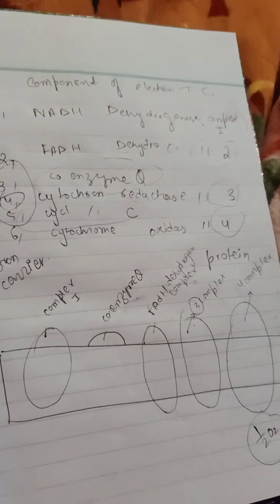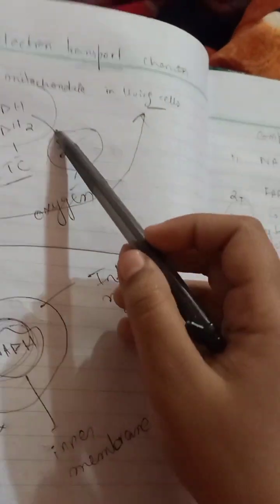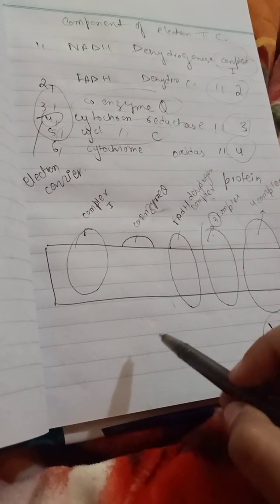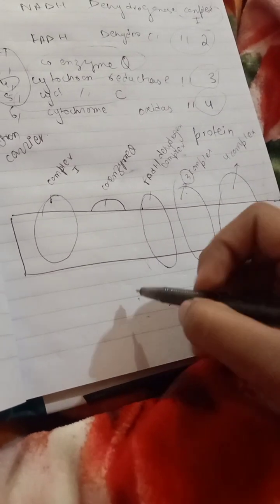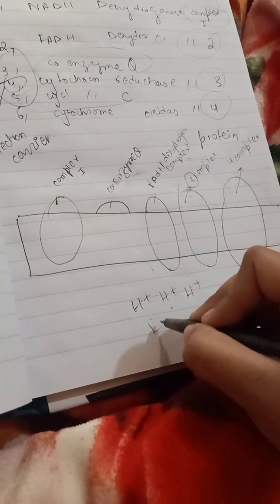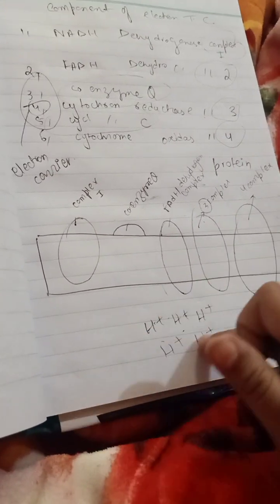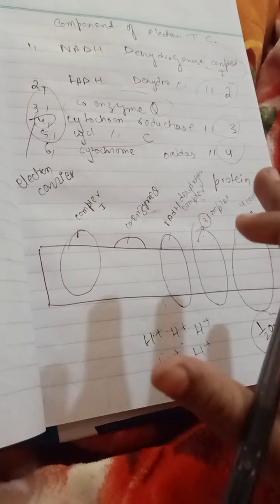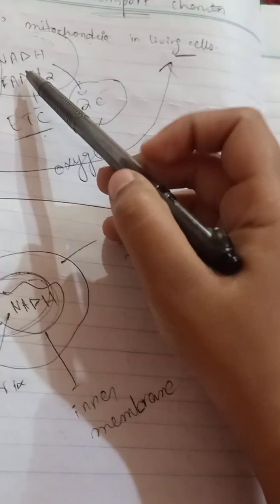So as you all know, FADH and NADH are basically used in the electron transport chain, which is coming from the Krebs cycle, or these are formed by the Krebs cycle. So here we have the hydrogen concentration. This is basically occurring in the mitochondria. Here the hydrogen concentration is more. Now we have the NADH and the FADH.